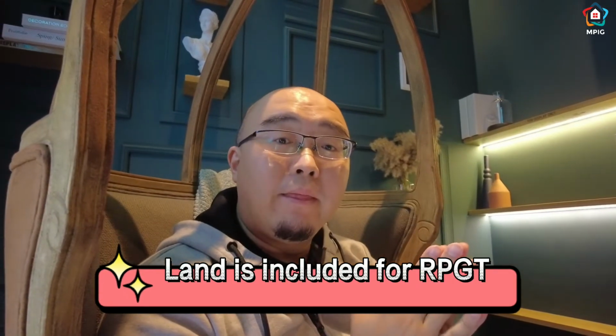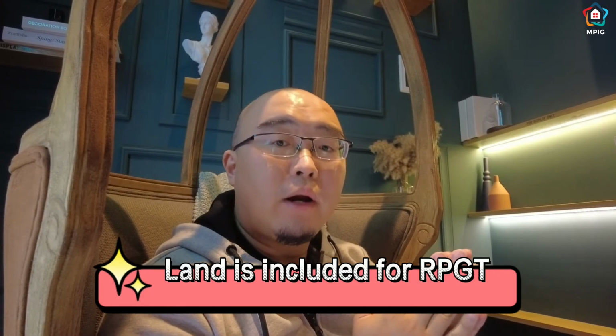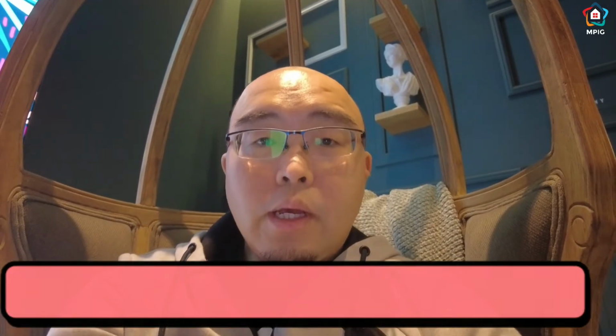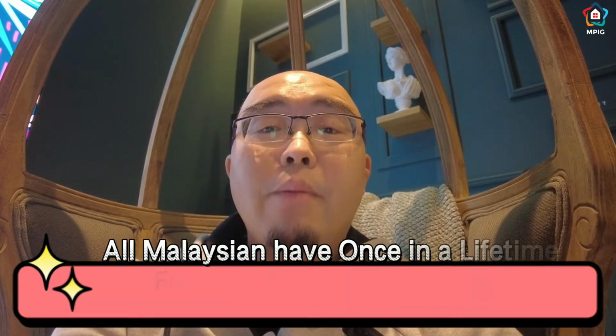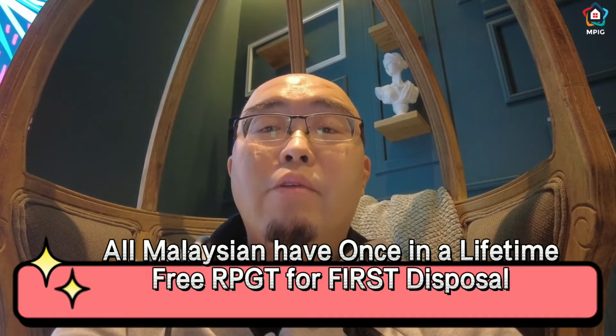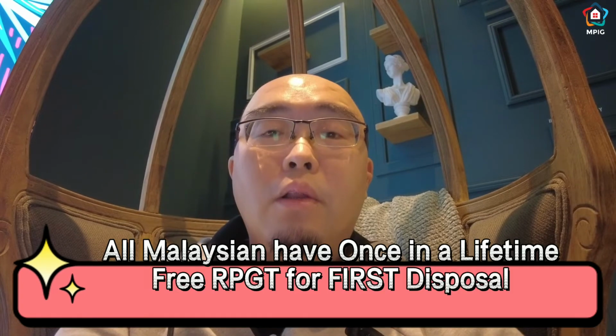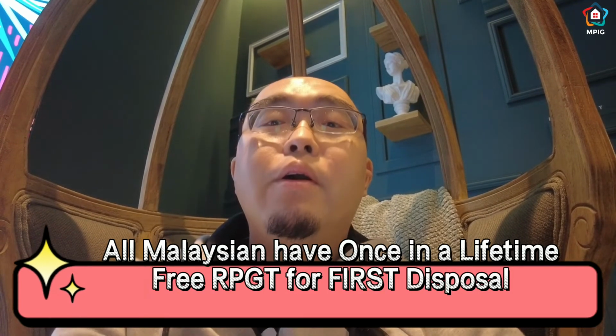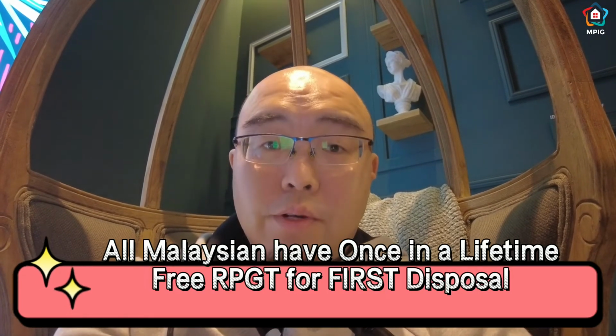Also, what is subject to RPGT? RPGT applies to any property in Malaysia, including land. Land also will have RPGT. Every Malaysian citizen or permanent resident is granted a once-in-a-lifetime RPGT exemption for the first disposal of their residential property under the law. So you will have free RPGT for your first property disposal.